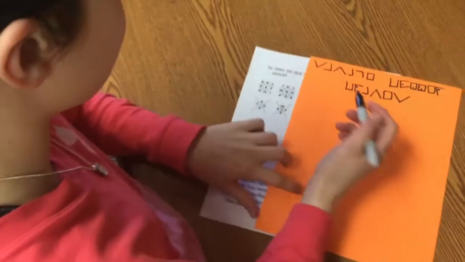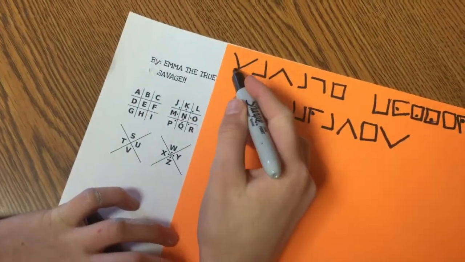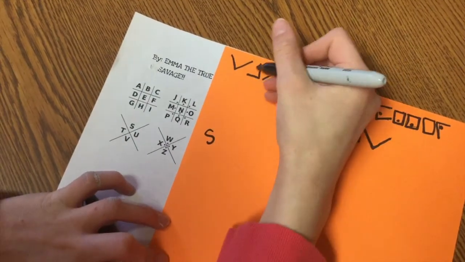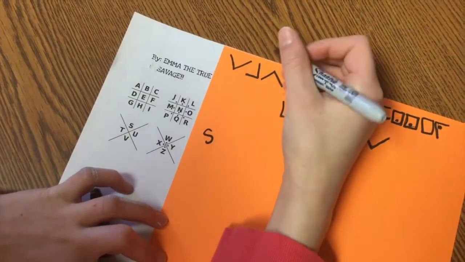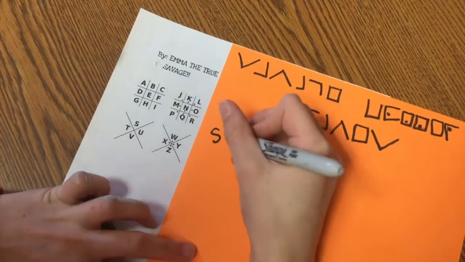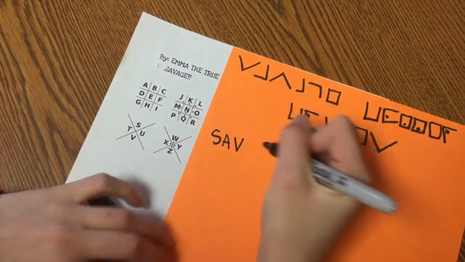Now we're going to decode a cipher. When decoding a cipher, you have to use the key. So, in this case, the arrow that's upside down is the S. The backwards L is A. And then, so you just keep it going.